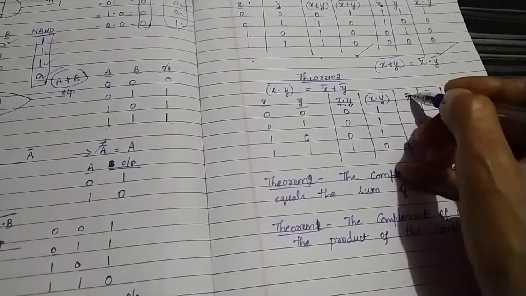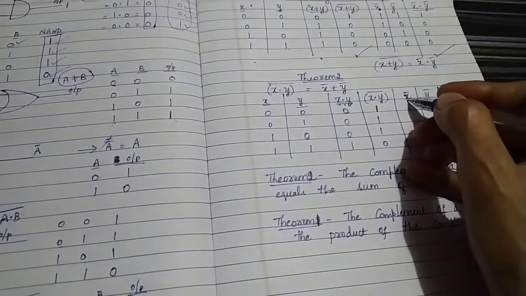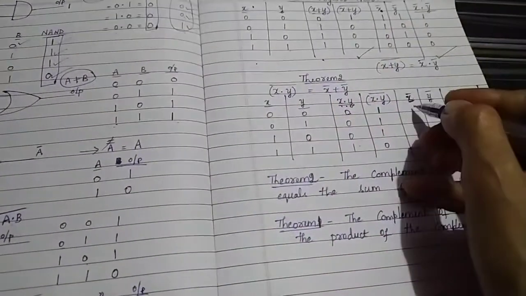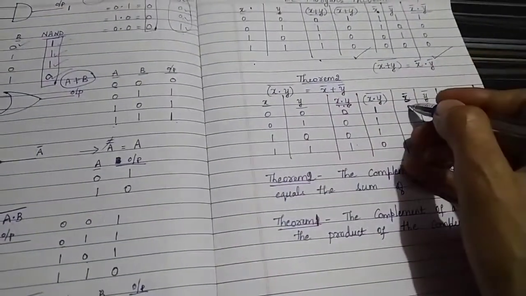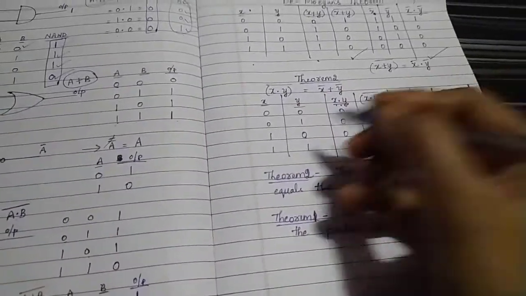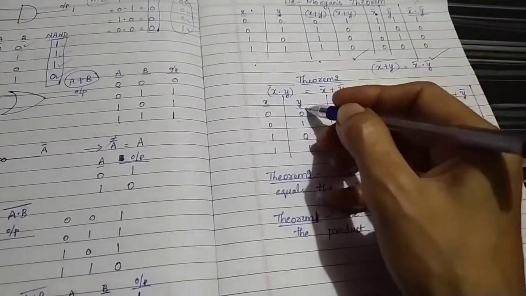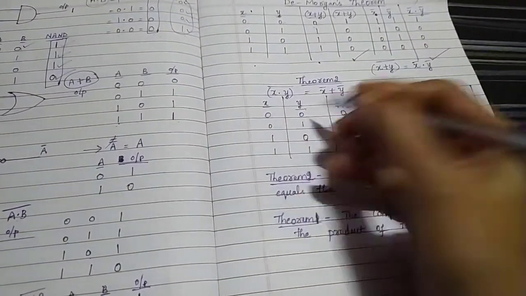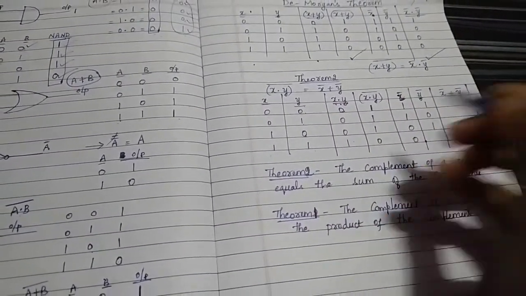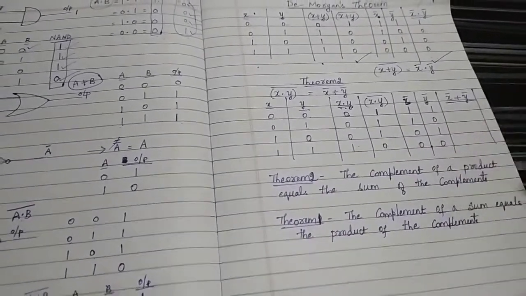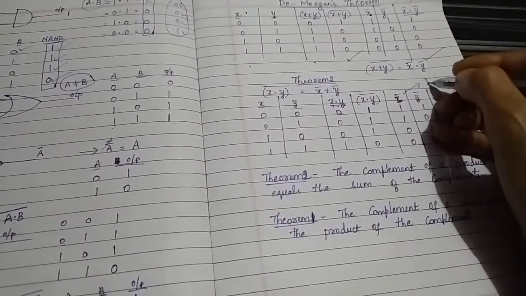Now again I am moving on to the individual complements of these variables. Consider only this column: where there is 0 I take 1, 0 I take 1, 1 I take 0, 1 I take 0. Y complement: where there is 0, consider this column, I take 1, 1 gives 0, 0 gives 1, 1 gives 0. X bar plus y bar. Apply the logical OR operation.